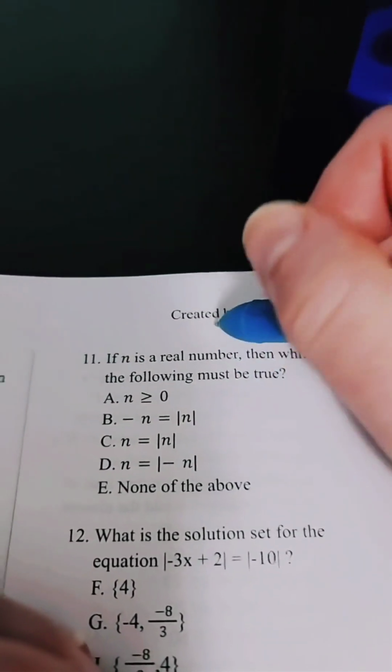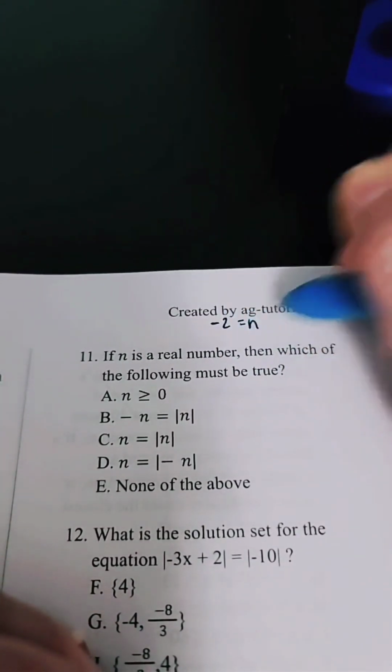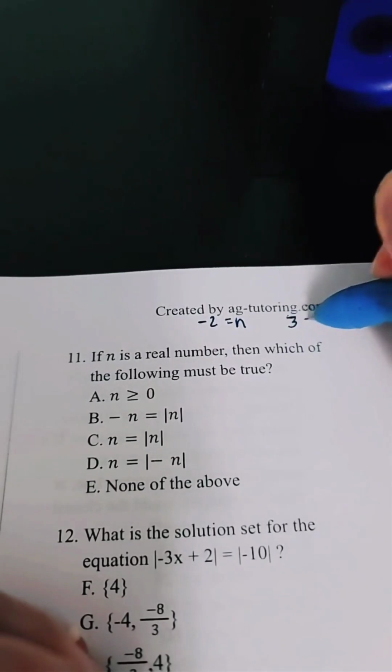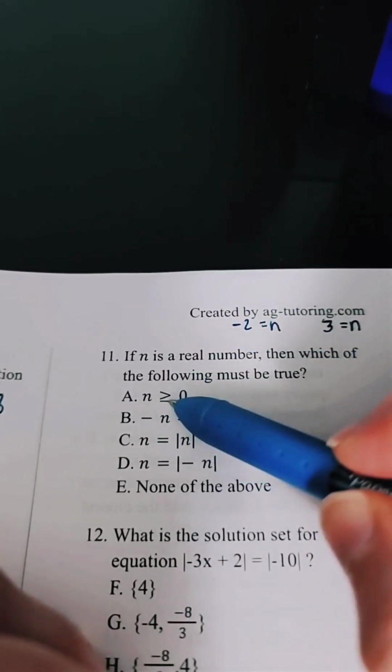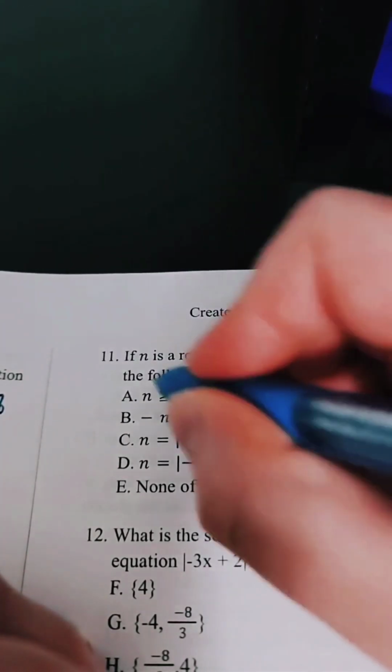So I'm going to use the same values I did last time, a -2 and +3, because I'm trying a negative and a positive. So -2, could that be greater than or equal to 0? No. So we're going to cross out A.